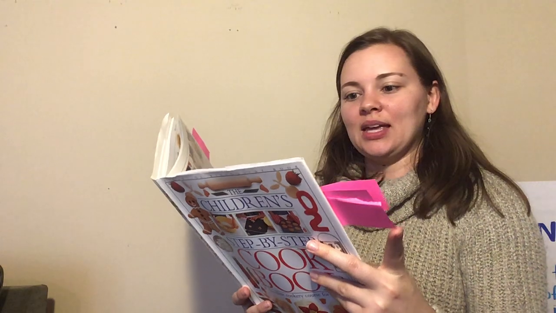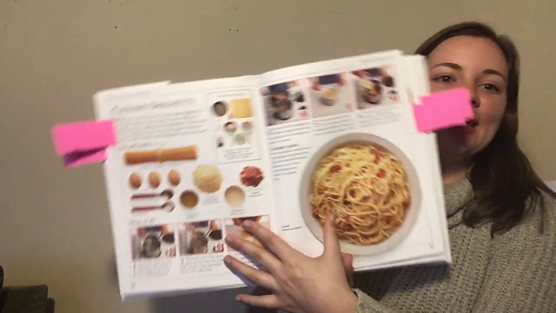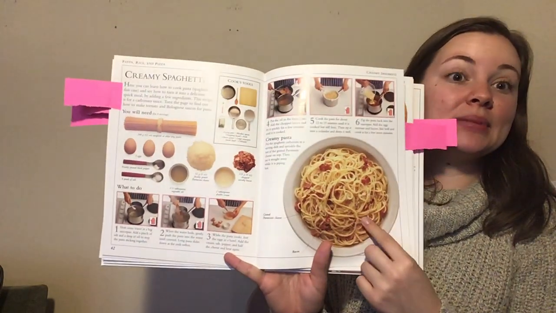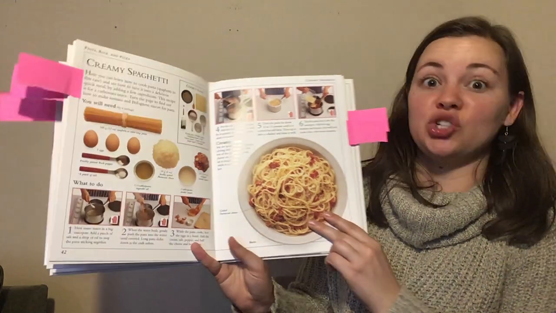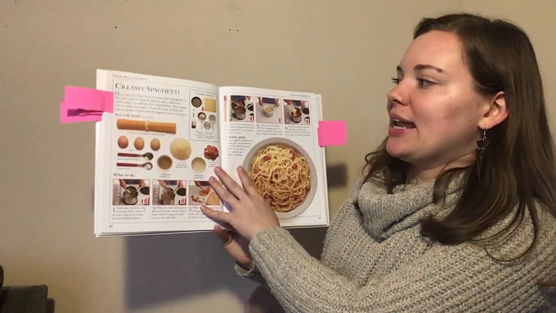Okay, something I saw on the table of contents that I really love is spaghetti. I love spaghetti with that pasta and creamy red sauce. I'm gonna go to the page that was about spaghetti. Creamy spaghetti. It looks a little bit different than sometimes I make it, but this might be a recipe that I should try. Creamy spaghetti.